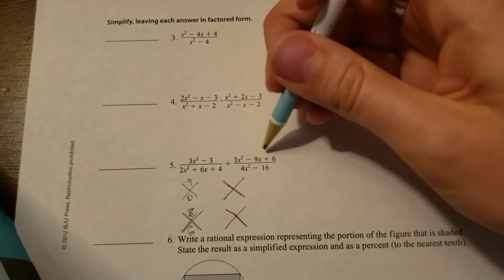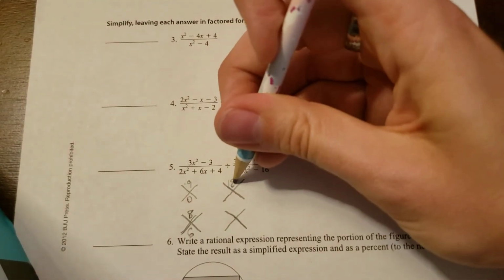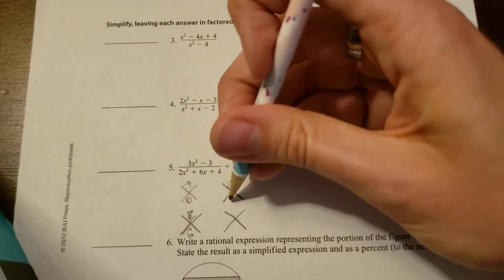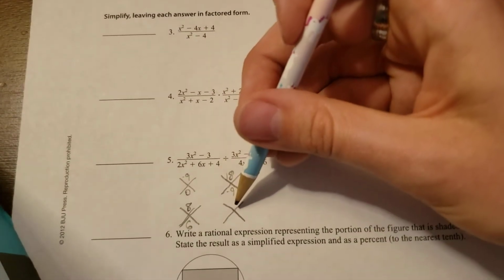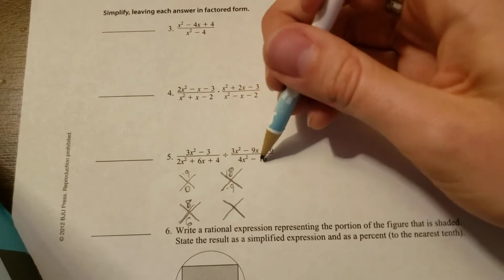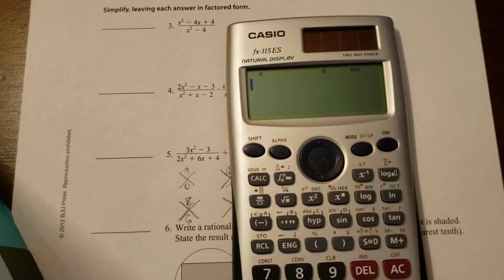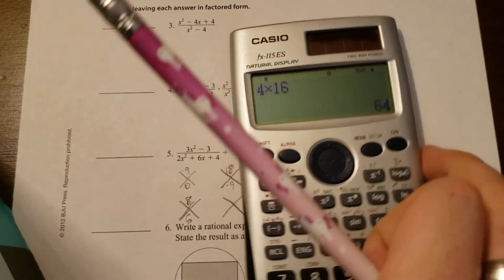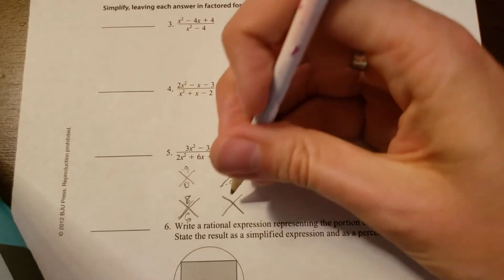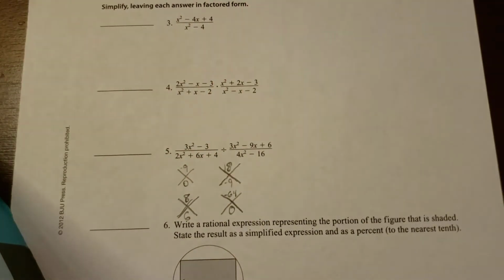This guy, I've got 3 times 6 is 18, and that's an 8. And negative 9. And then, I've got 4 times negative 16. Oh, that's why I've got a handy-dandy calculator. 4 times 16 is 64. So that's negative 64 and 0.